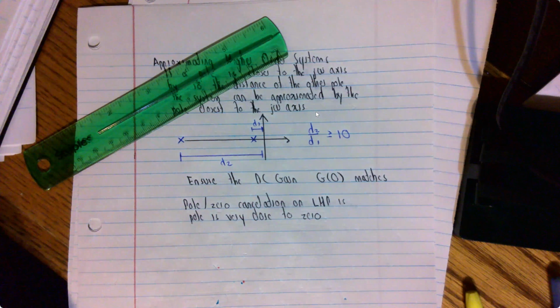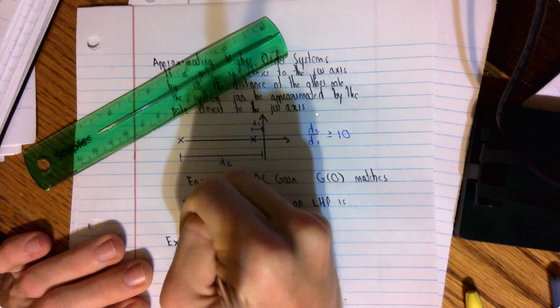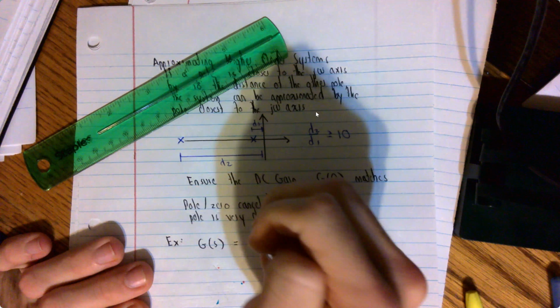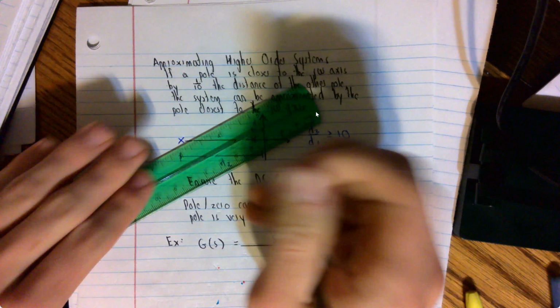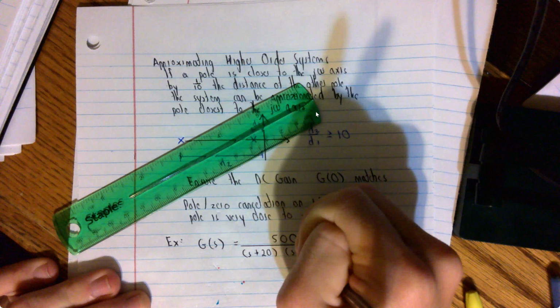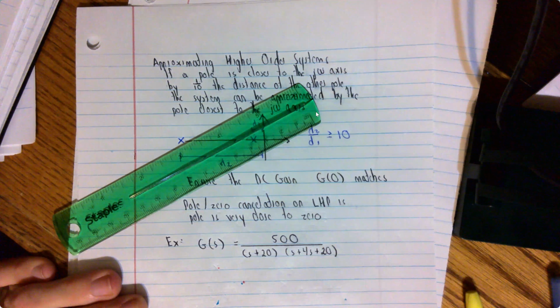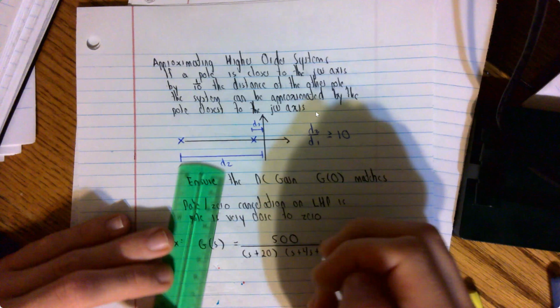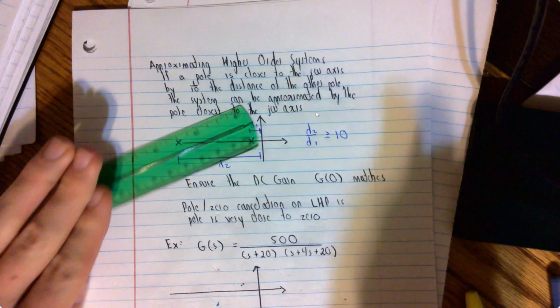So here, let's look at, if we're given a system, G of S is equal to 500 all over S plus 20, then S squared plus 4S plus 20. Okay, so we know if we're graphing this, one pole's at -20.